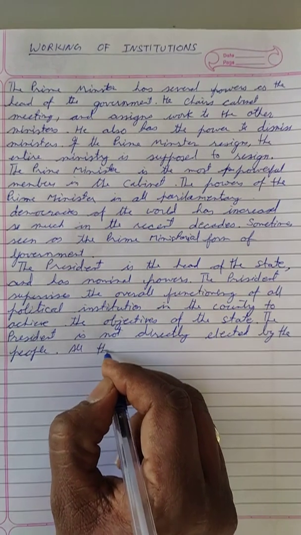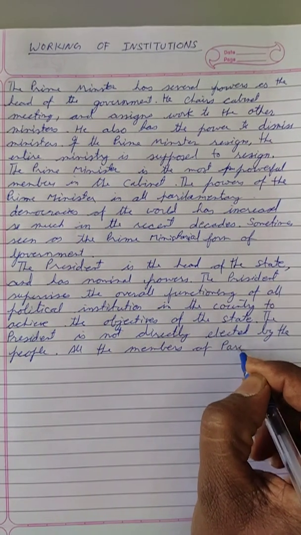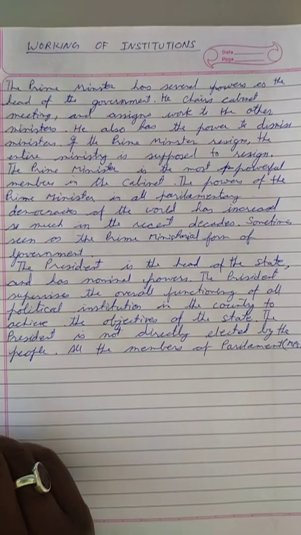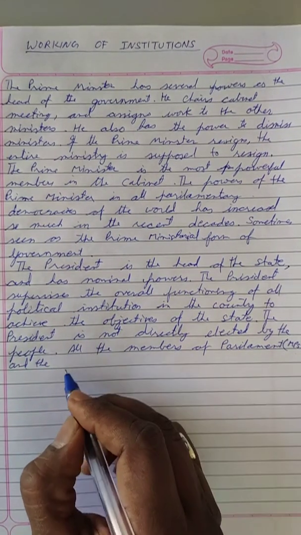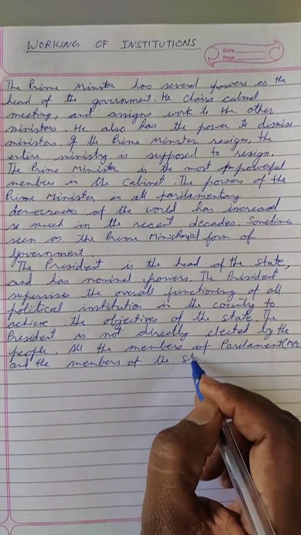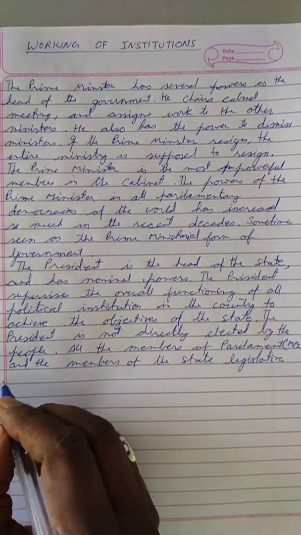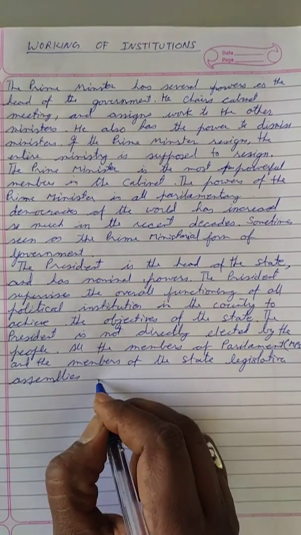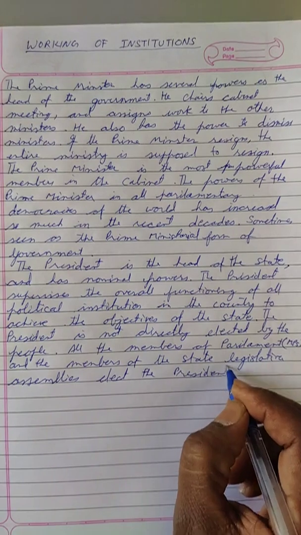All the members of parliament, simply known as the MPs, the members of parliament, and the members of the state legislative assembly, you can call them MLAs, sit together and elect the president. They sit together and choose one president.